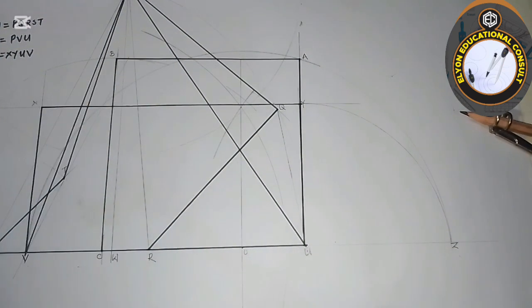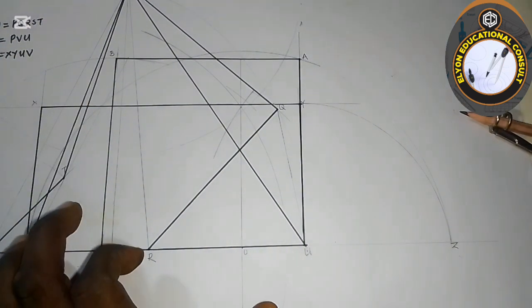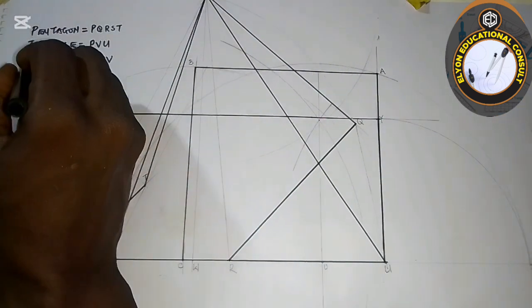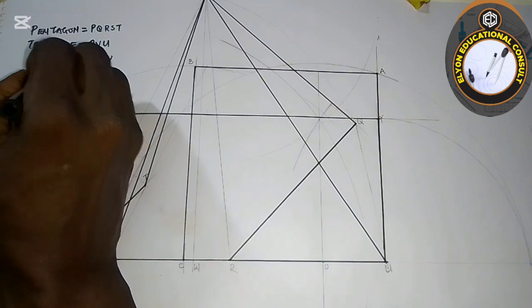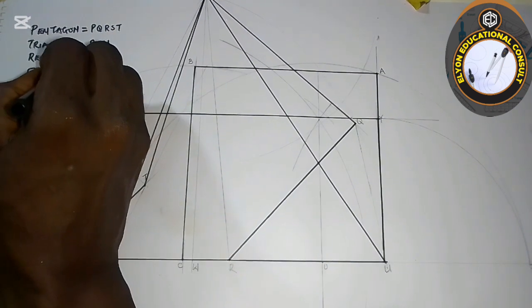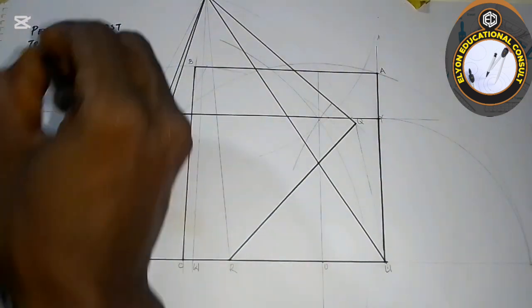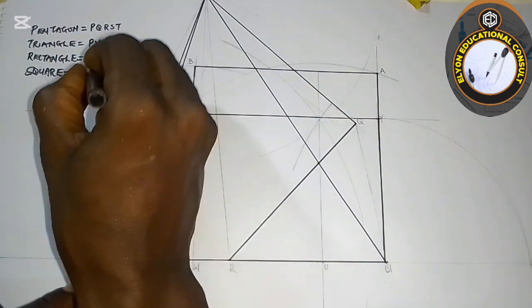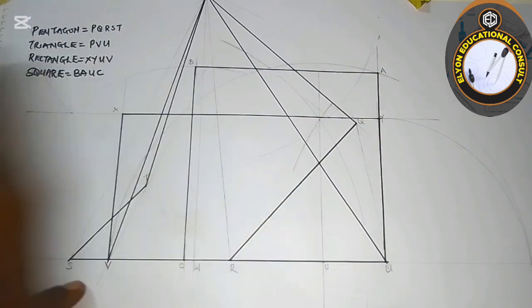All right, so we have our square now. Our square is BAUC.